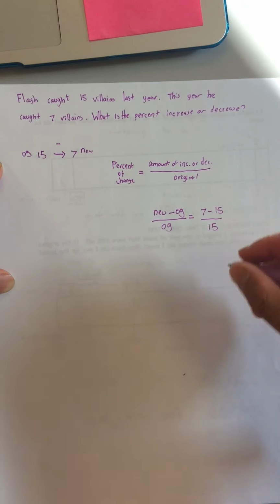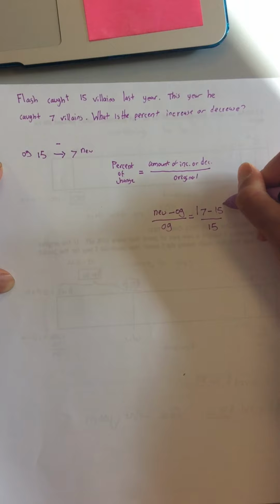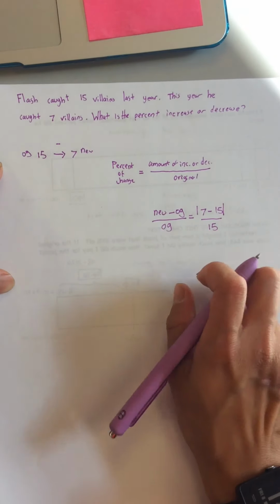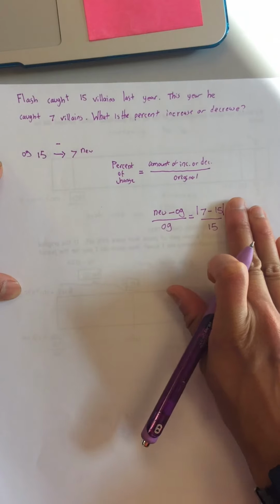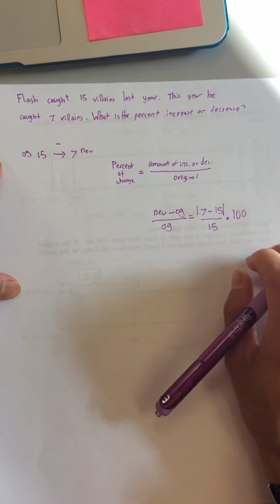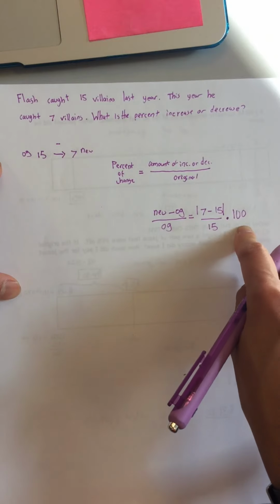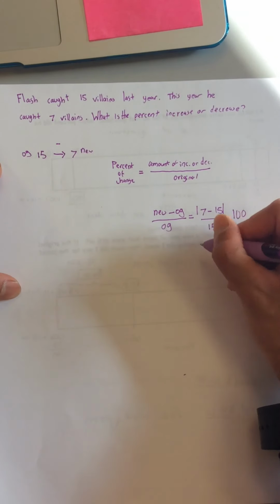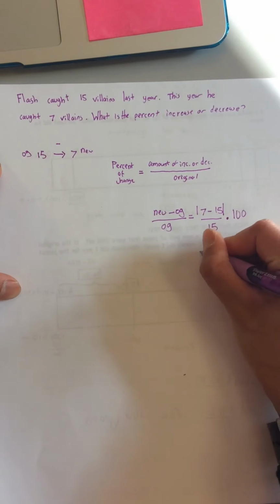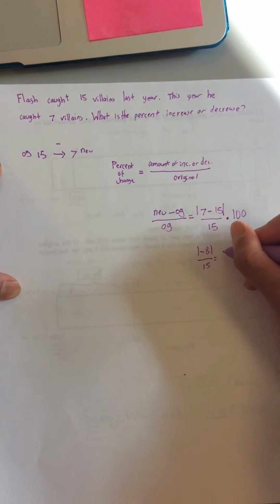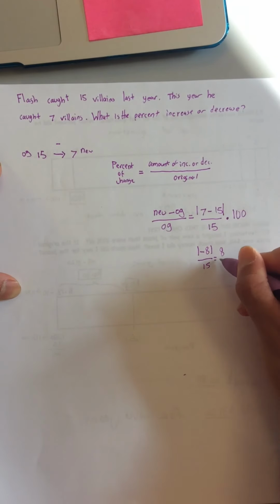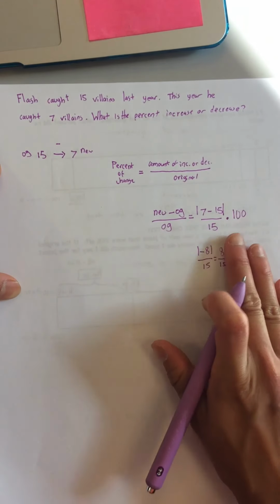I also taught you in class that we make this the absolute value so that we don't have any negative numbers. And then I also showed you that we multiply by 100 so that we can find the percent, because without this 100, it would just be a decimal. It's not the percent. So 7 minus 15 would technically be negative 8, absolute value over 15. Then that equals positive 8, because absolute value makes everything positive, over 15, and it's times 100.